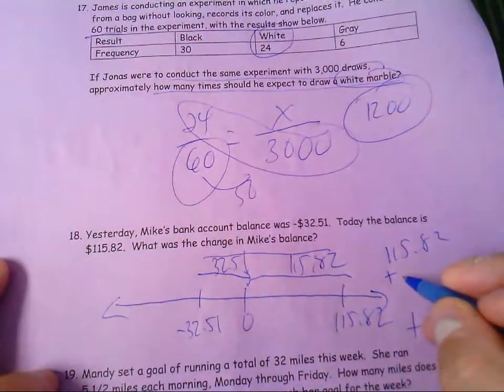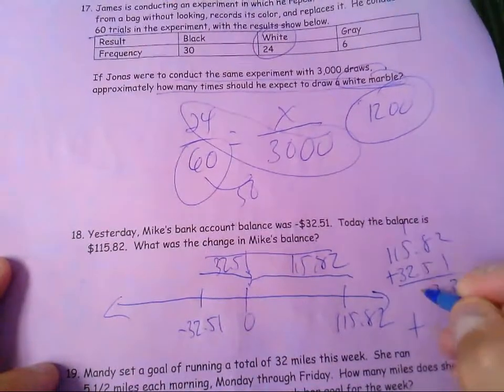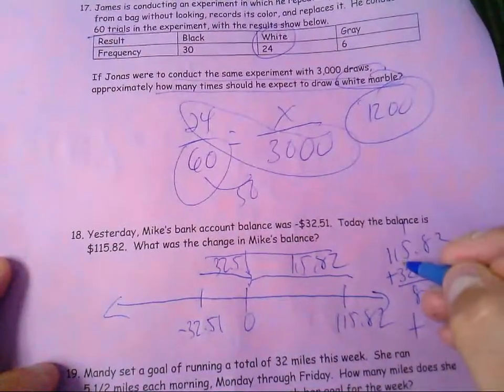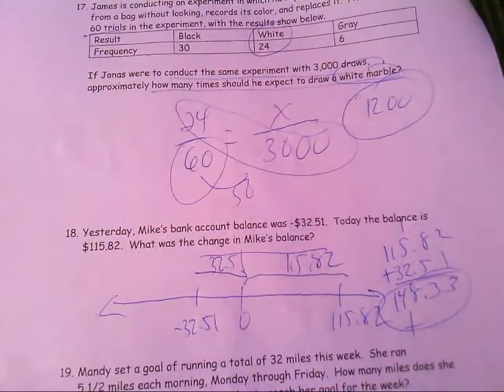So 32.51 plus 115.82. We get 3 carry 1, 8, for $148.33. Okay, obviously a calculator makes that problem pretty easy too.